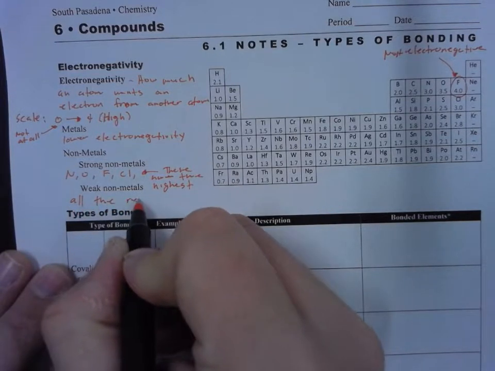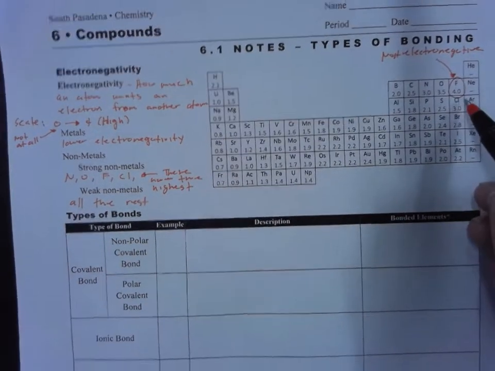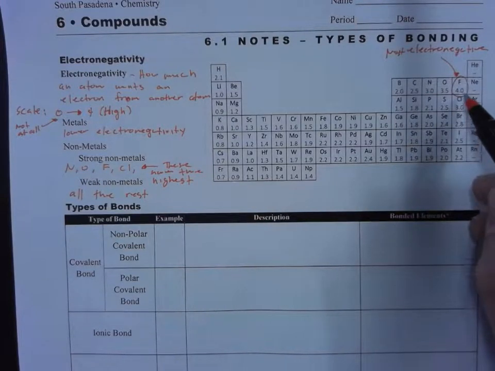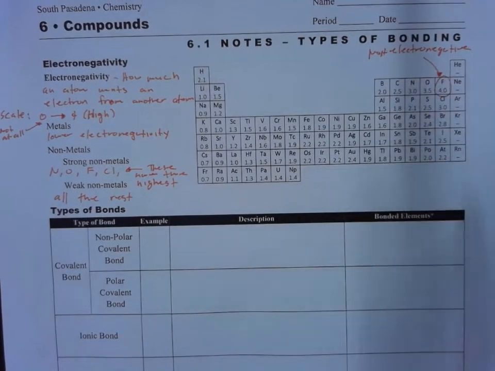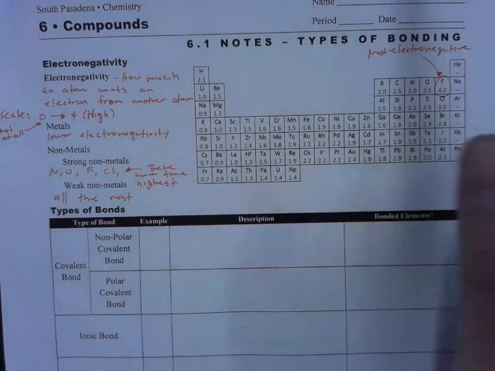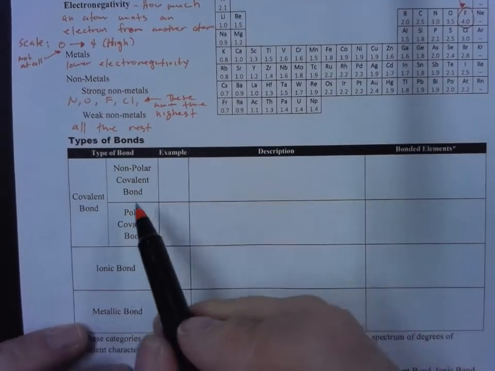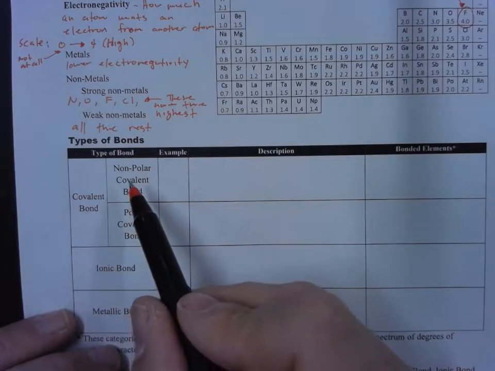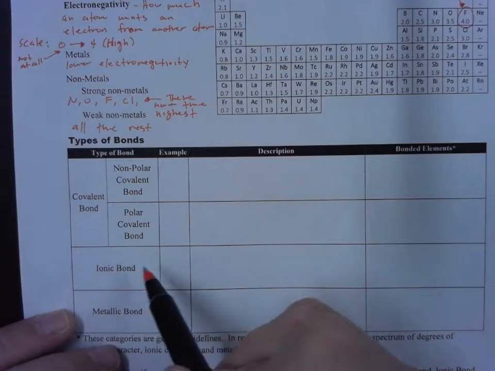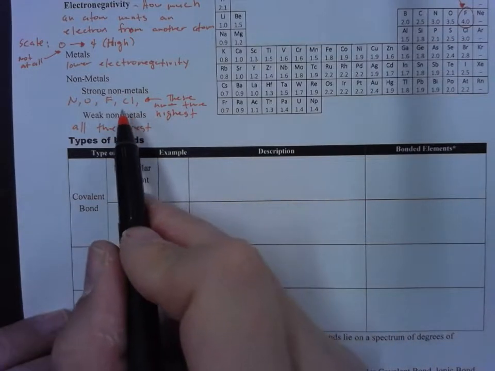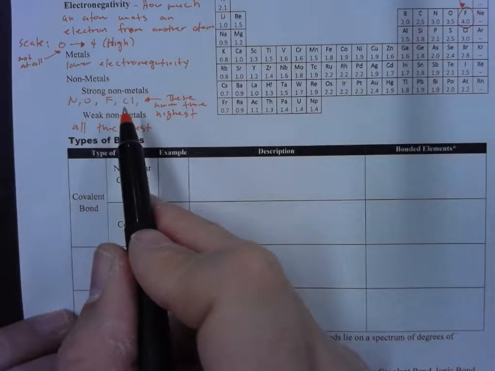Okay? So basically, if you have any of these right here, nitrogen, oxygen, fluorine, chlorine, if they're bonded with something other than themselves, those bonds are going to be a little bit wonky. In other words, they're going to be off balance. And so how do we apply that? Well, we look at these covalent bonds, and we can further classify covalent bonds into nonpolar covalent or polar covalent. So an example of a nonpolar covalent would be if you took 2 of these strong nonmetals and bonded them together.